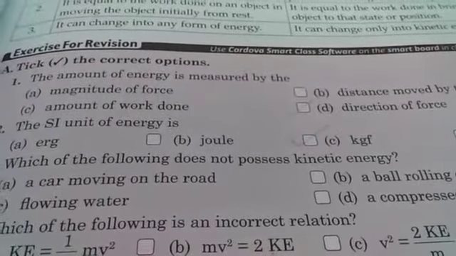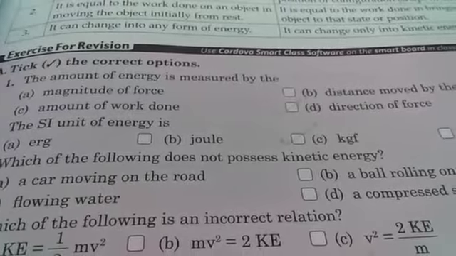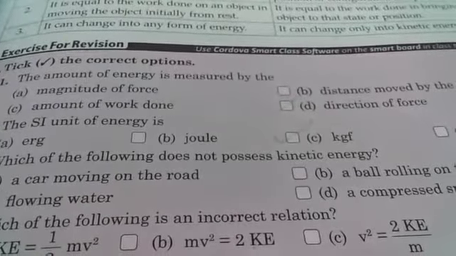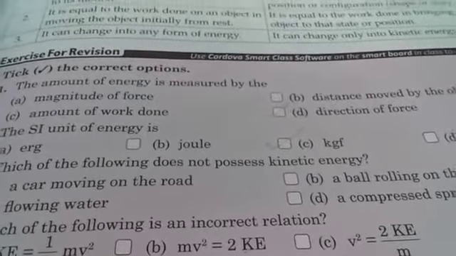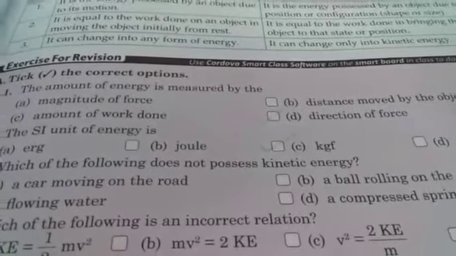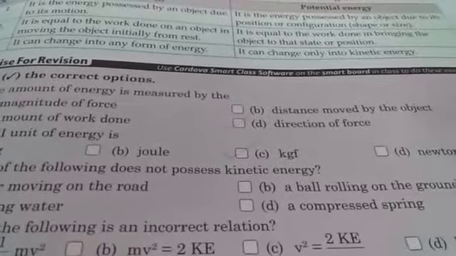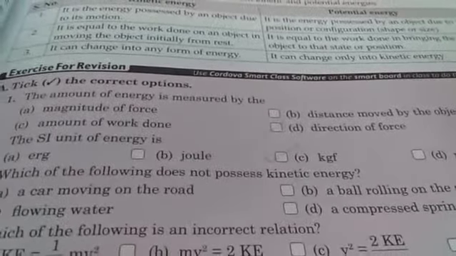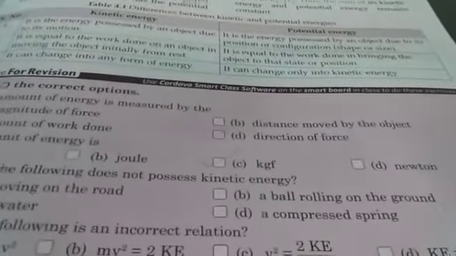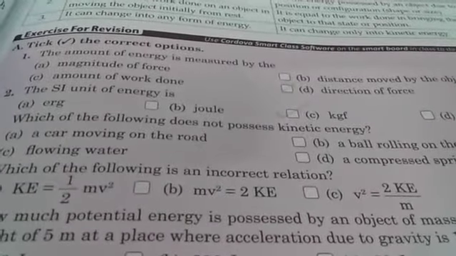Now next exercise, tick the correct options. Number 1: the amount of energy is measured by the magnitude of force, the distance moved by the object, amount of work done, and direction of force. The answer is amount of work done. Then the SI unit of energy is erg, joule, kgf, Newton. It is joule.